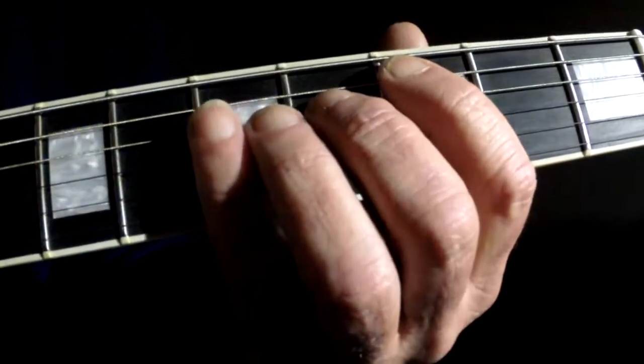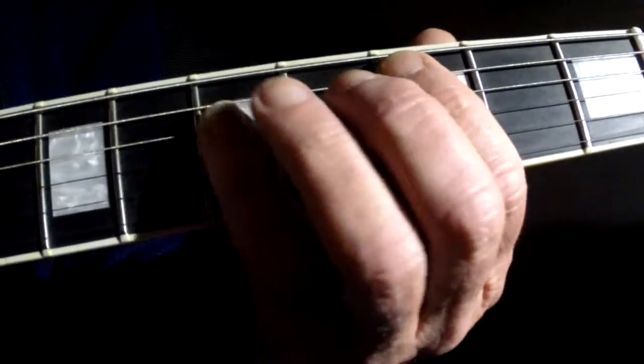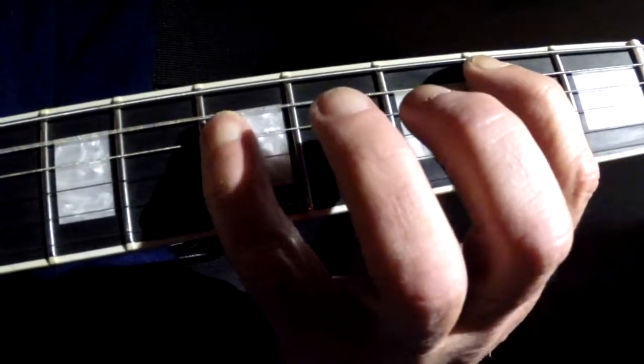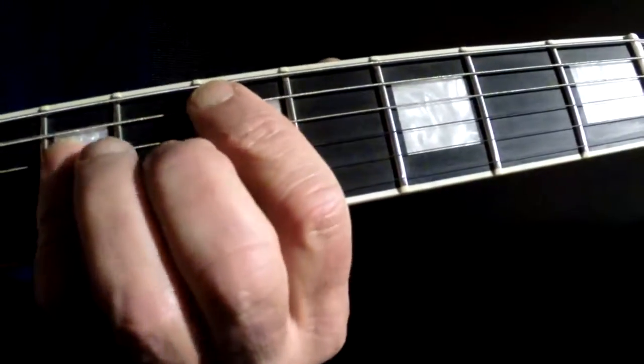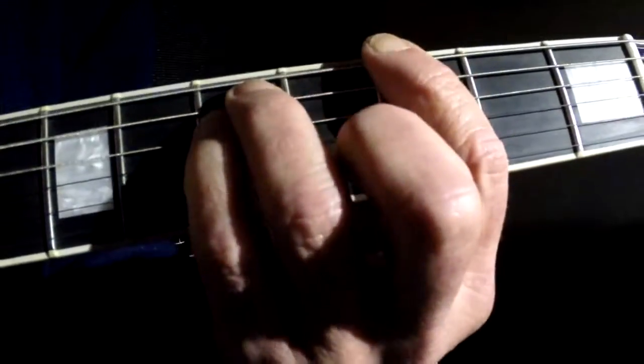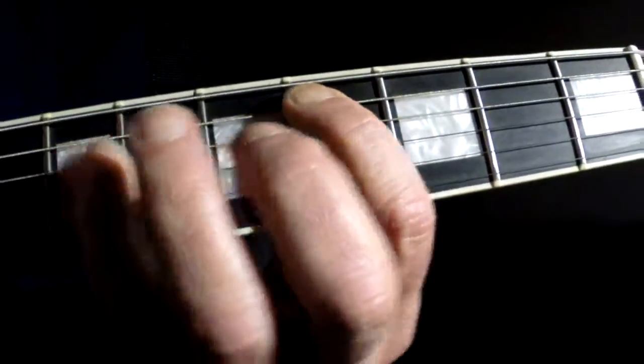Okay, and we do the same thing here with this C chord. We go from the root, we go to the 3rd of that G chord. So you would have this. You hear the differences?